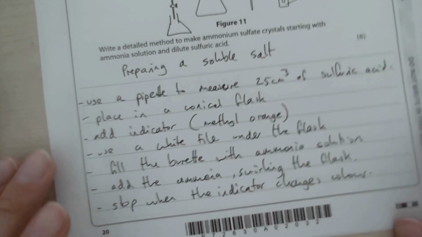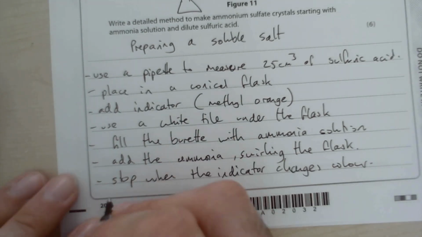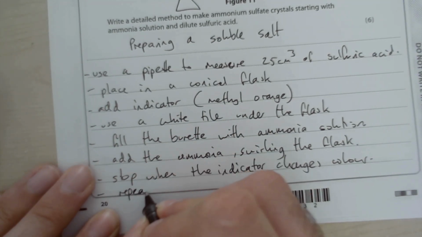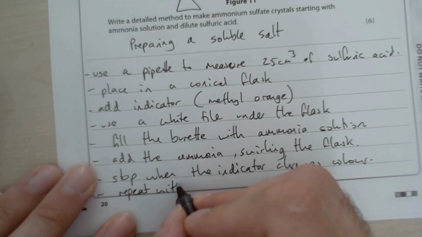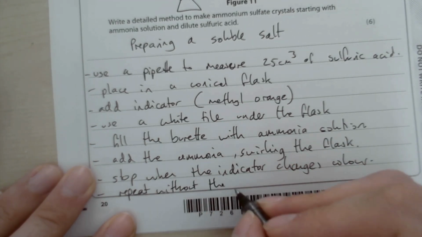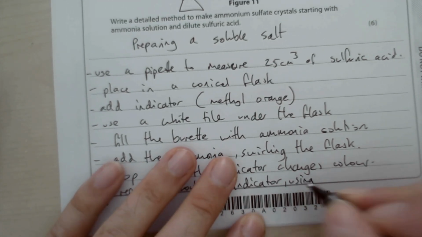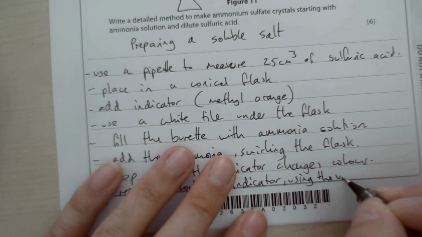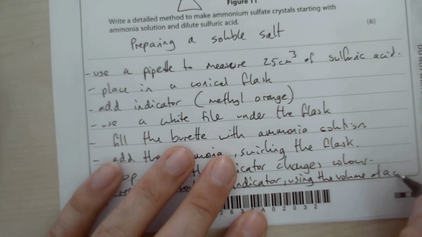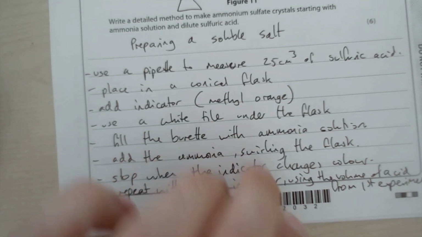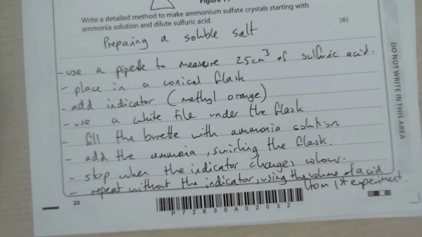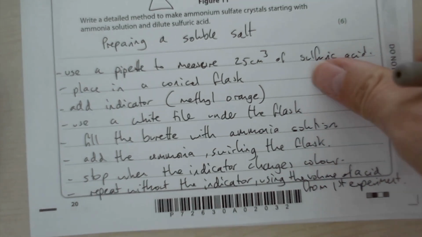And then once you've done that, because we want to make pure crystals, we then repeat without the indicator using the volume that we worked out just now. So there's the first part of our experiment. That tells us how much of each thing that we need.